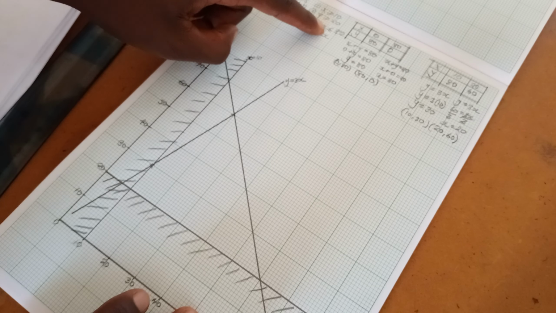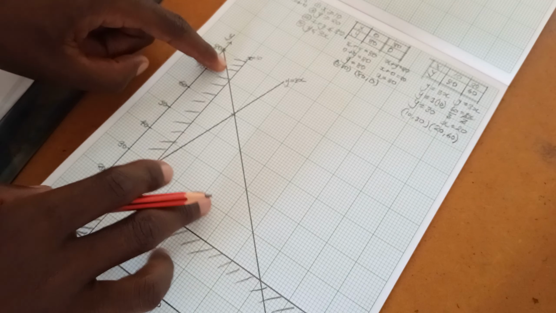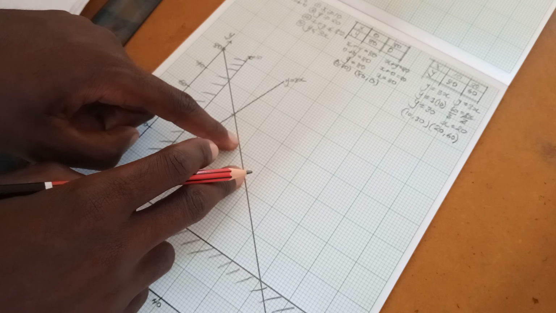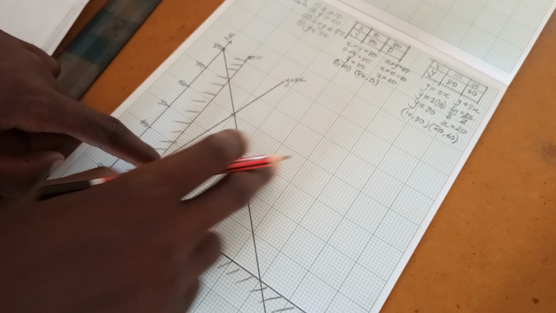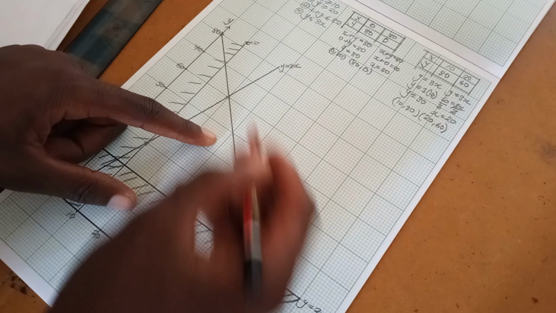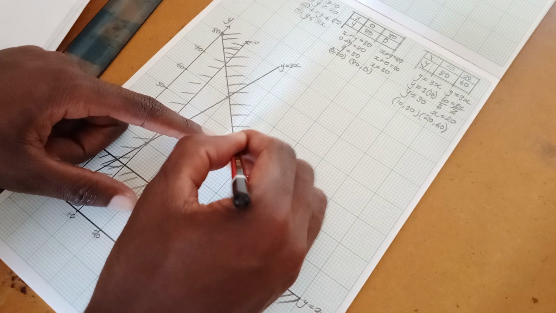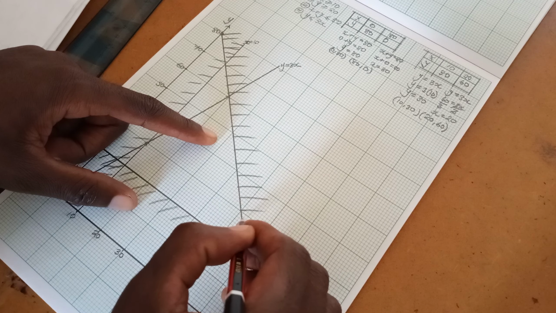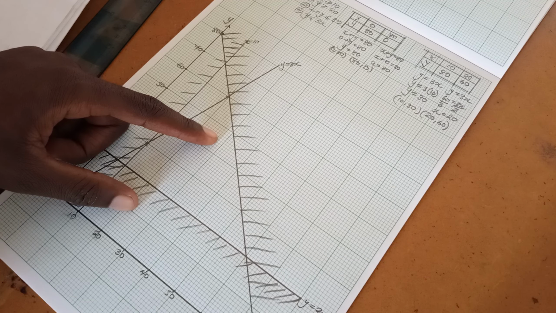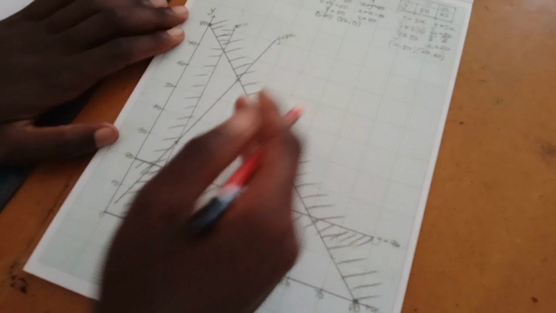The next one says x plus y is less than or equal to 80. This is the line, this sloping line. Less than or equal to 80: the less part is down, the greater part is up. So we don't need the greater part. We shade the greater part because we do not need it. So we have shaded this part because it is not needed.